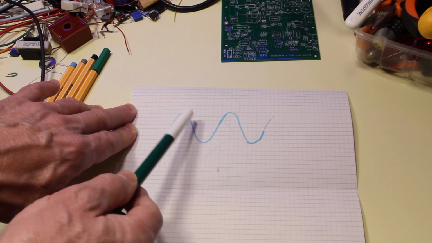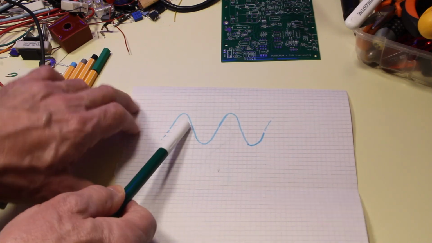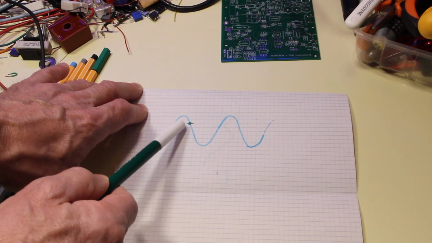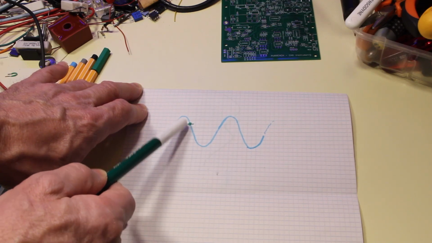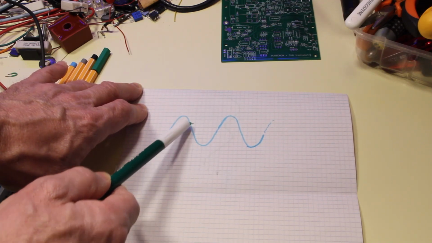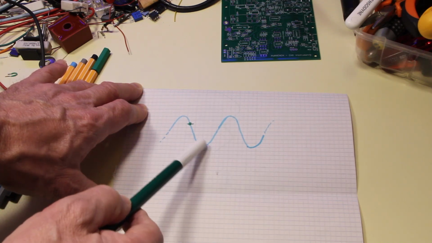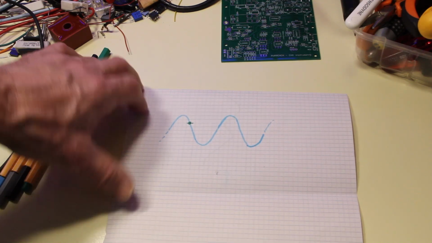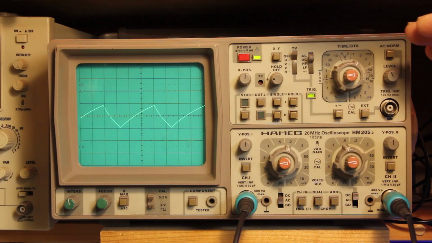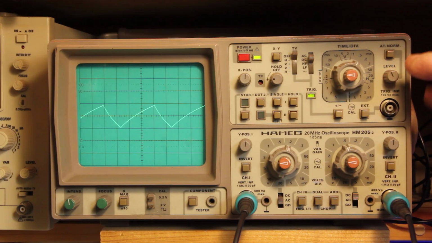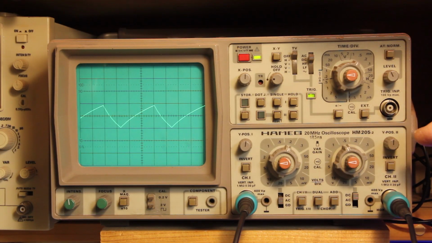And that is where the trigger comes in. It is the level at which we want to start the sweep that draws the line of the waveform on the oscilloscope. So let's see where the relative controls are located here on the front panel of the instrument.